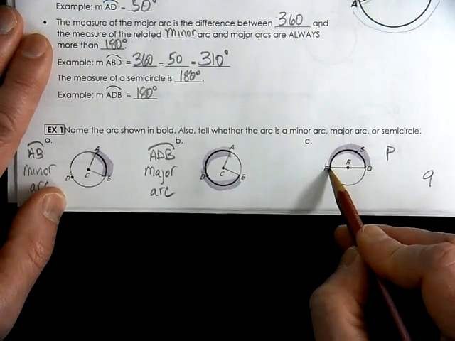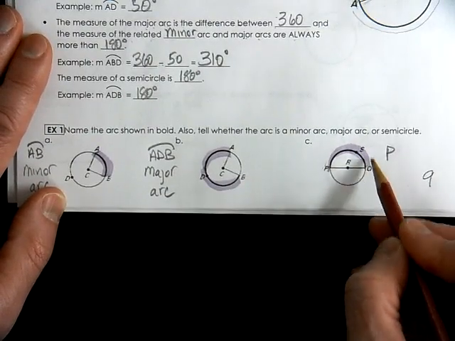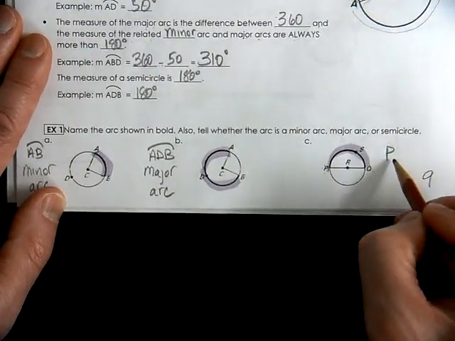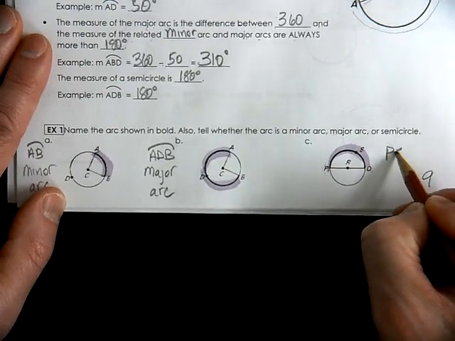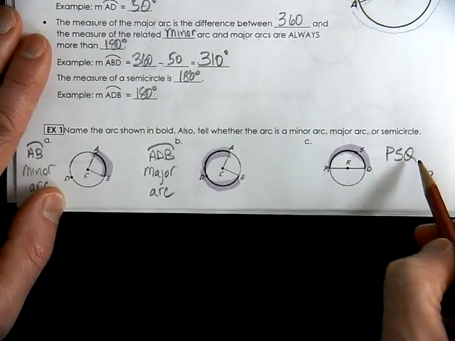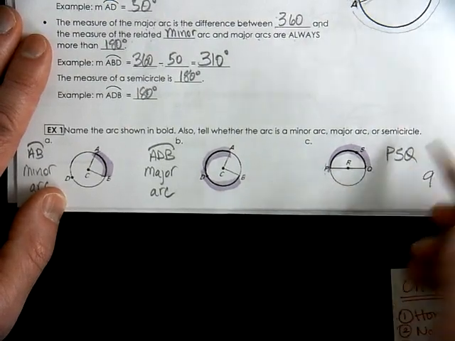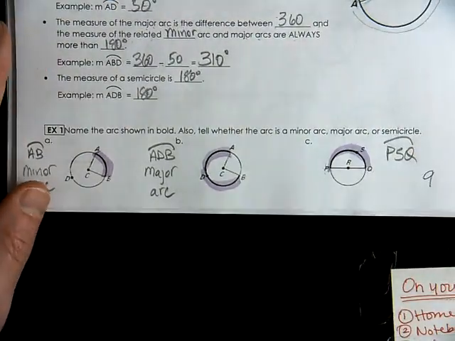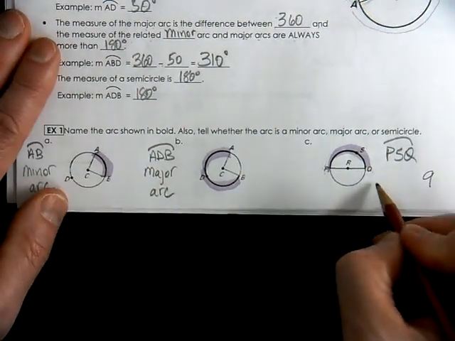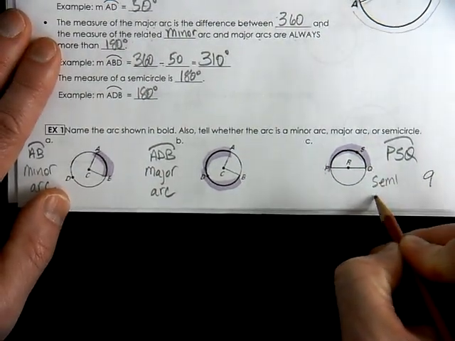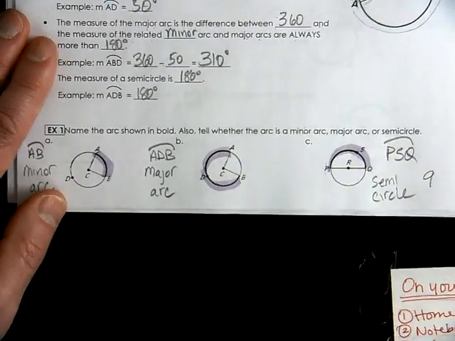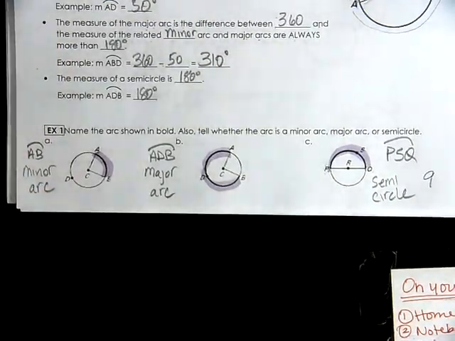QSP. So PSQ would be an option, or you could go the other direction and say QSP. But it's an arc, so we put a curve over it. And that is a semicircle. It's half the circle.